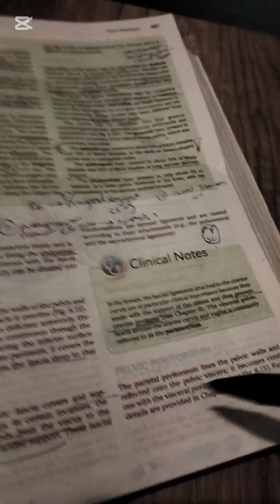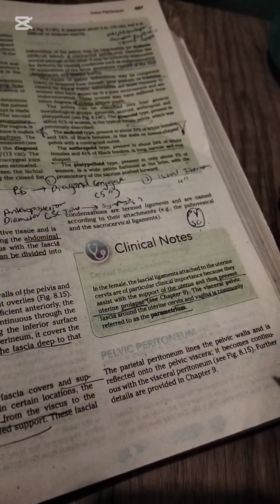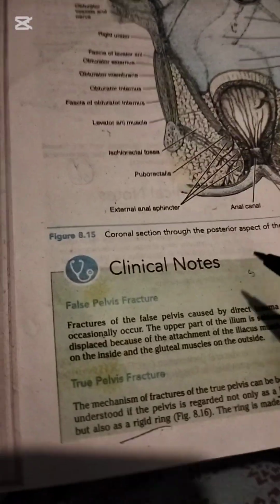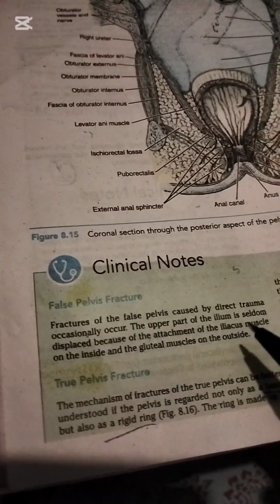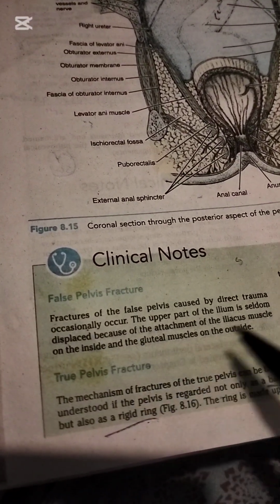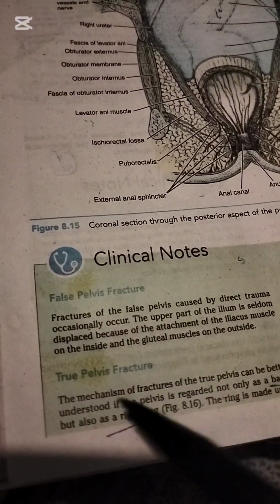Let's talk about pelvic peritoneum. Parietal peritoneum lines the pelvic walls and it is reflected onto pelvic viscera. It becomes continuous with the visceral peritoneum. Now let's talk about fractures of the false pelvis. Fractures of the false pelvis are caused by direct trauma. They occasionally occur. The upper part of the ilium is seldom displaced because of the attachment of the iliacus muscle inside and gluteal muscles outside. Now let's talk about true pelvis fractures.